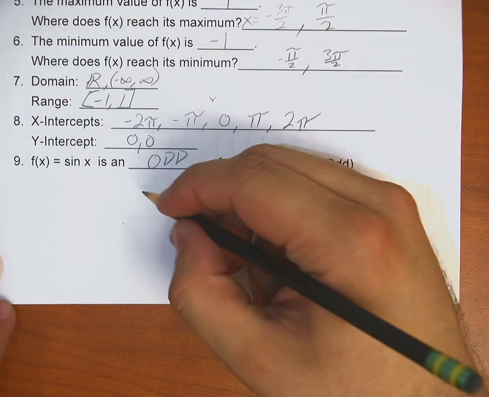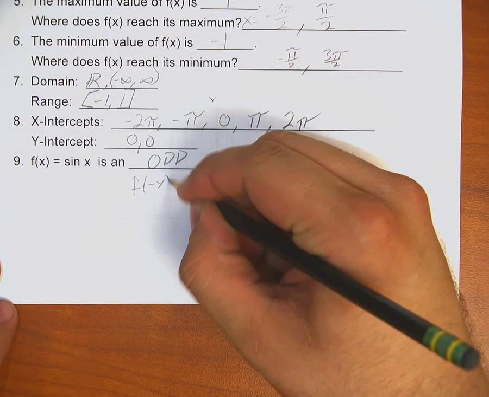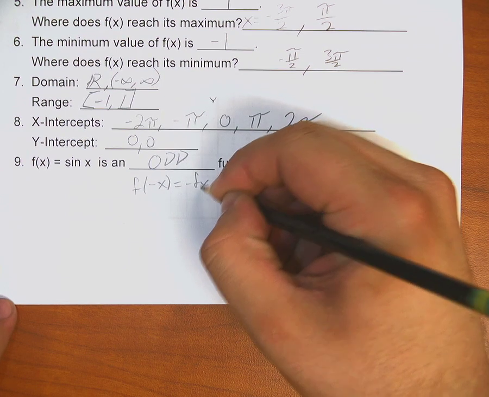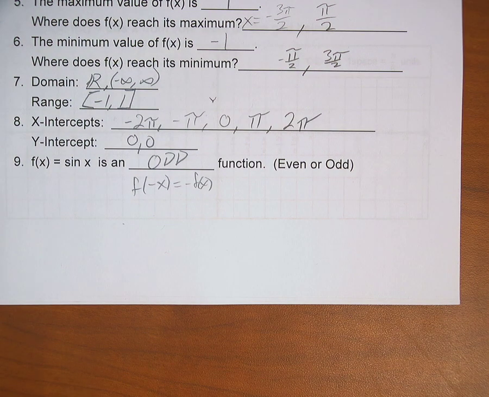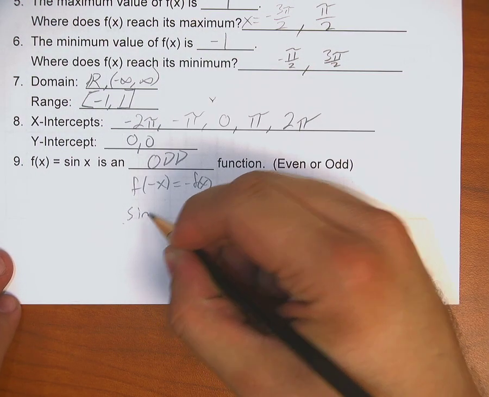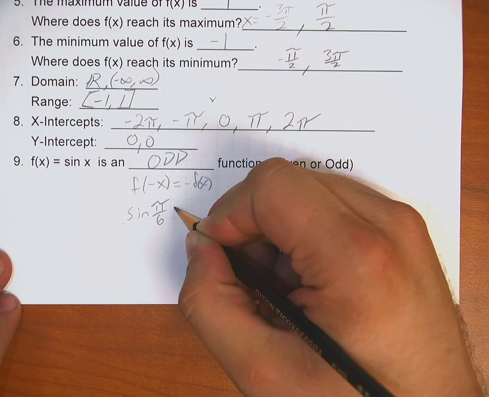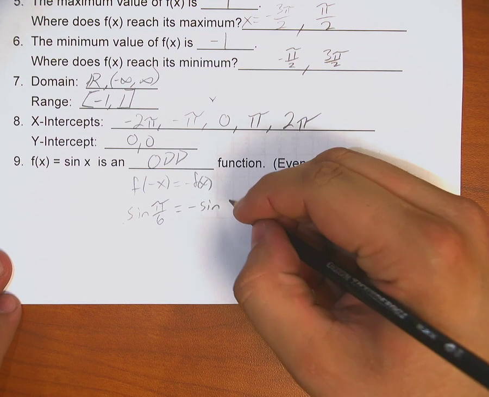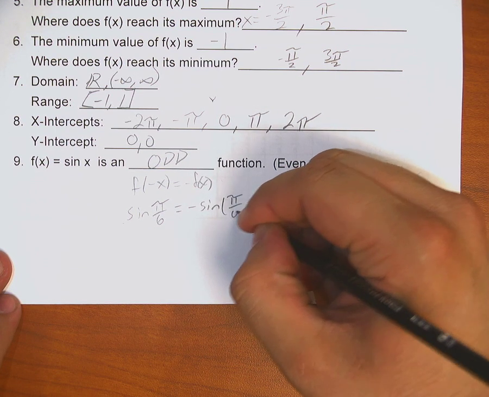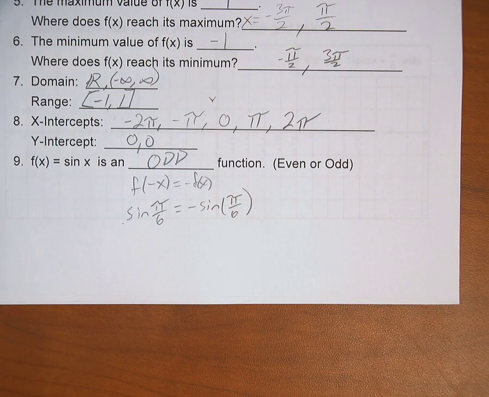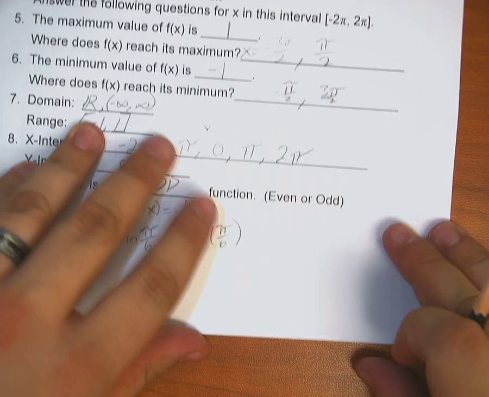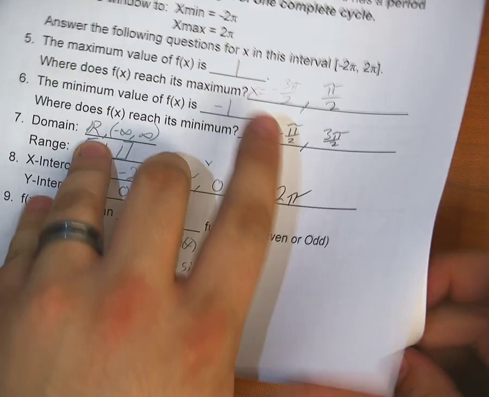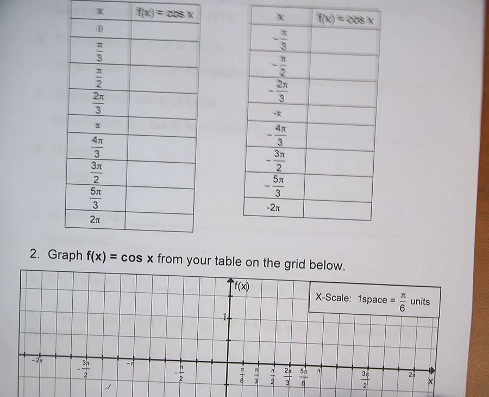So again, what that means is the whole f of -x equals -f of x. Remember that from the very first unit in the year? Oh yeah, we remember it. So what that means is that if you had sine of pi over 6, it's going to be the same thing as negative sine of pi over 6, for example. Okay, let's keep going because this is starting to get a little long.